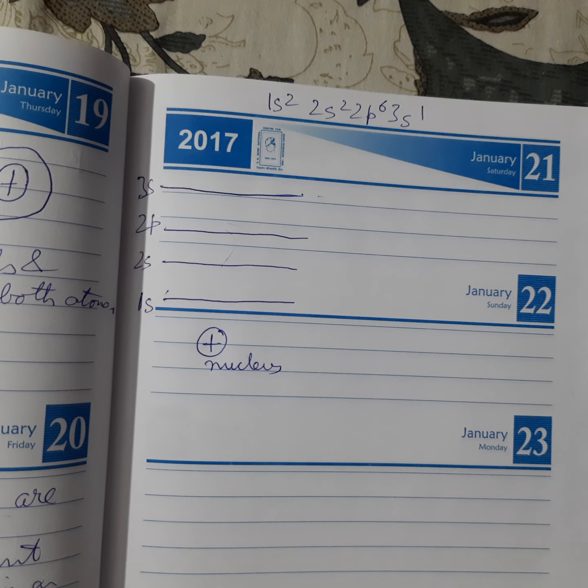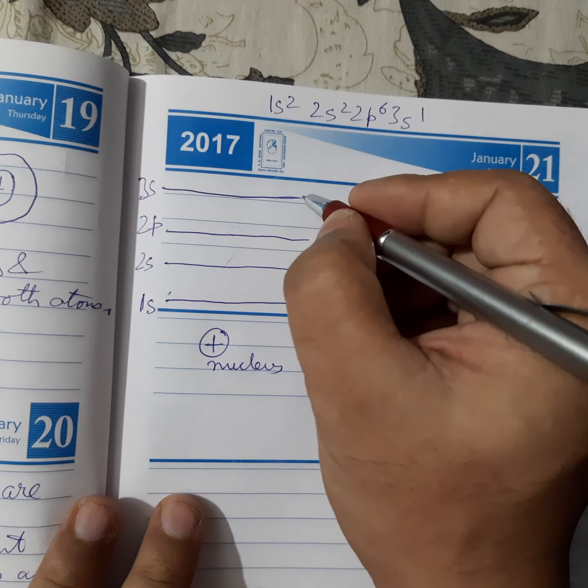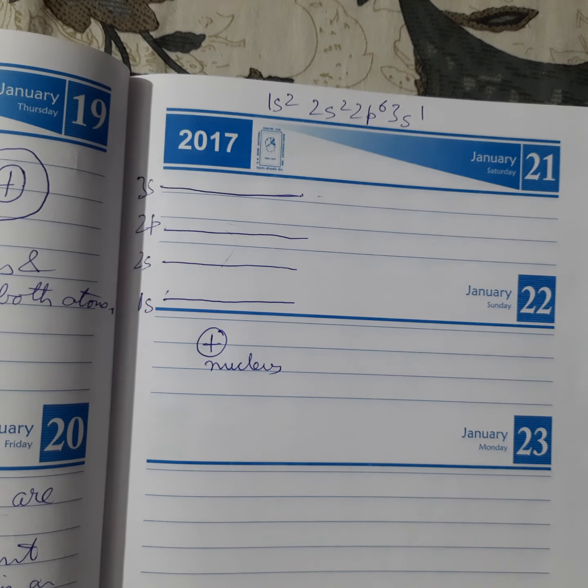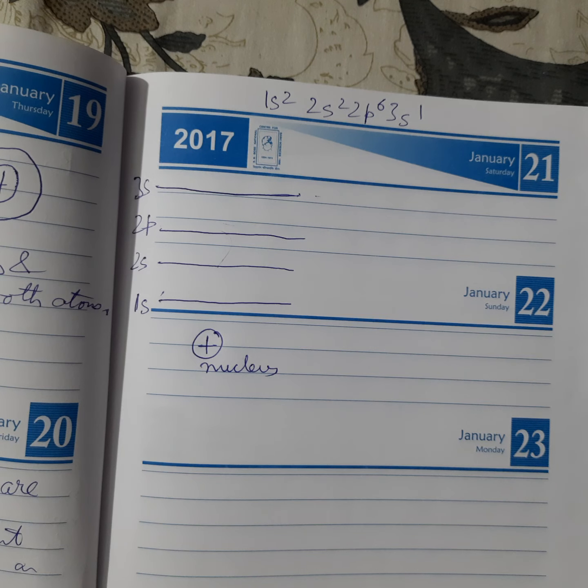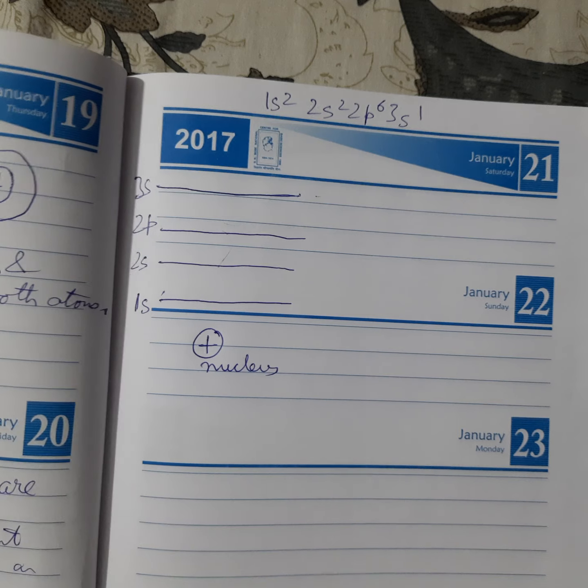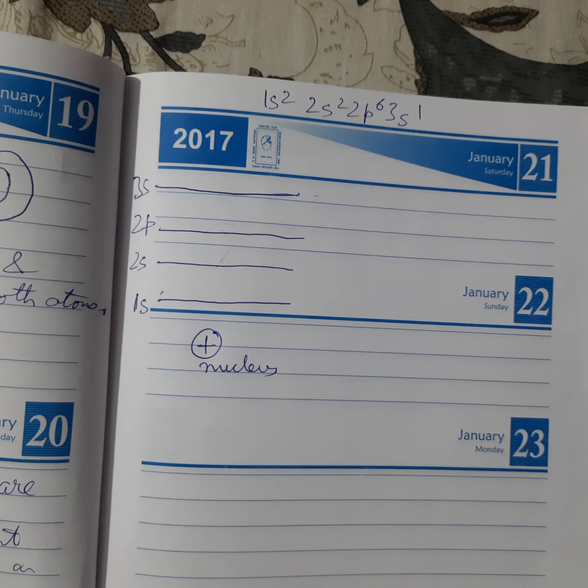So what will happen? This 3s will be split into how many? 3s has 1 electron.